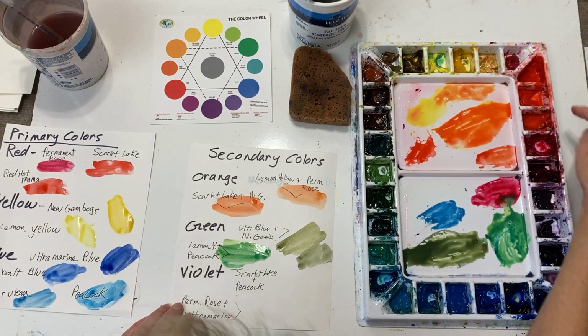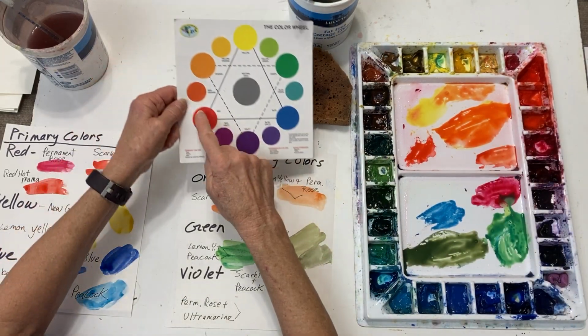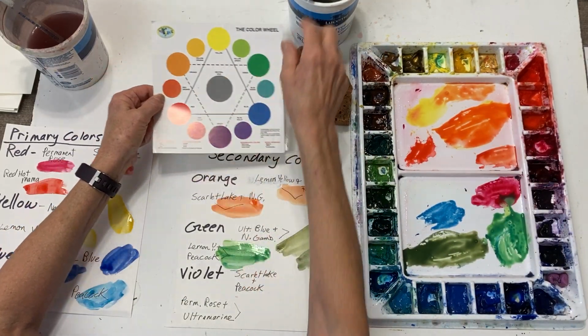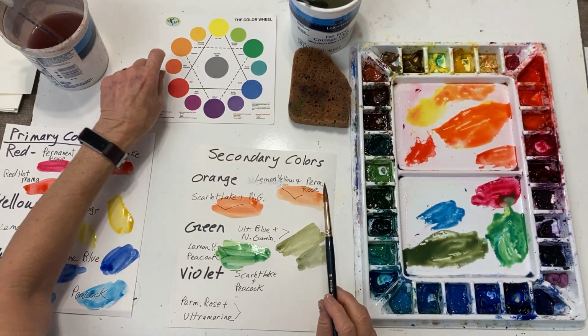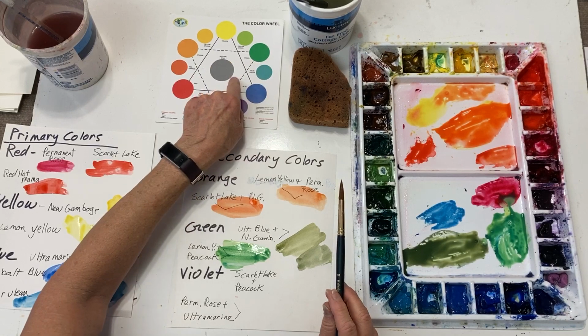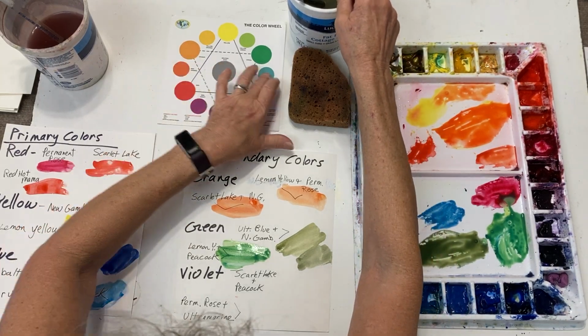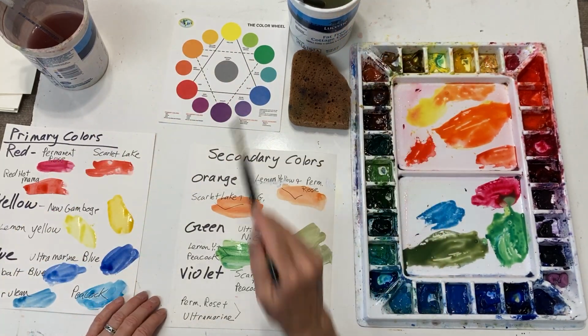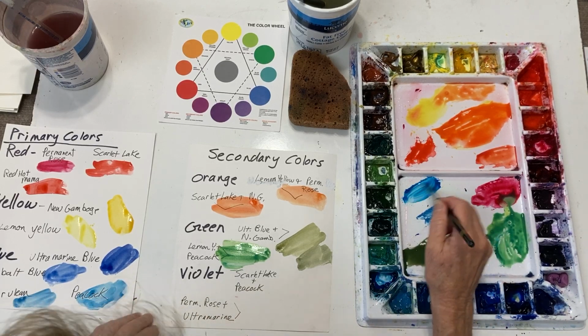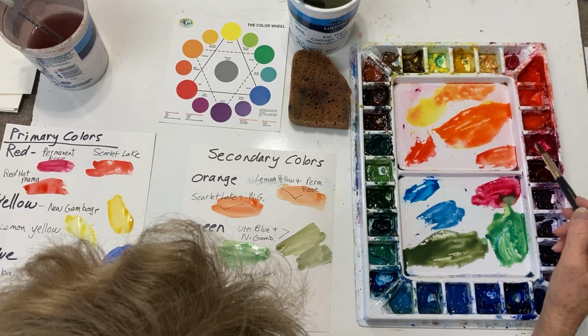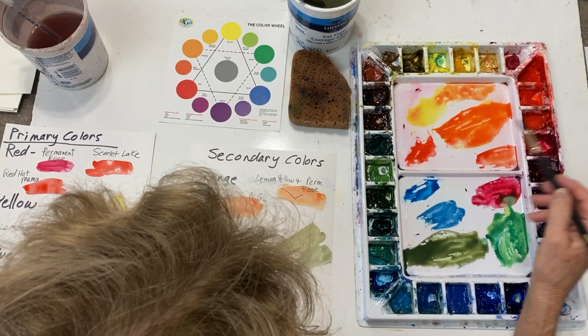If we take Scarlet Lake, which is quite a bit orangier red, and Peacock, which remember was up here toward turquoise. Again, they're close to being opposite on the color wheel. So here's the Peacock, and here's Scarlet Lake.